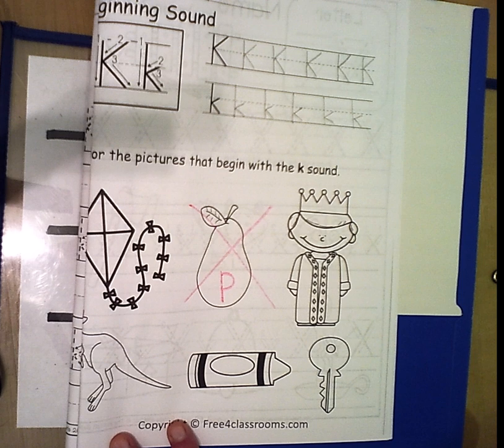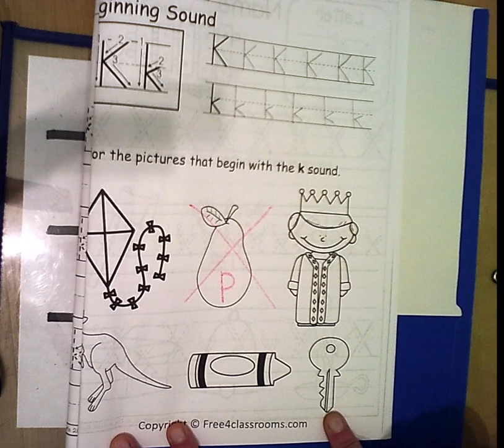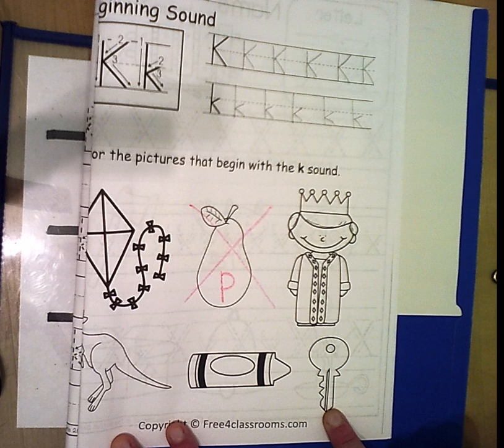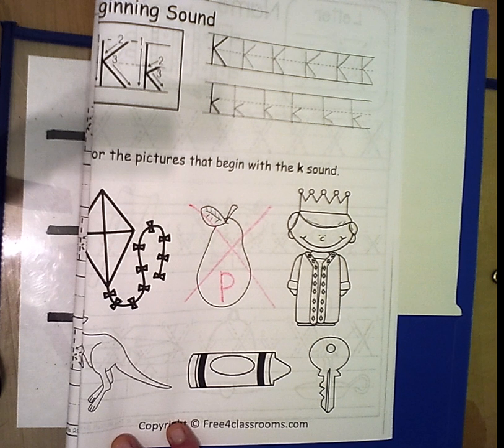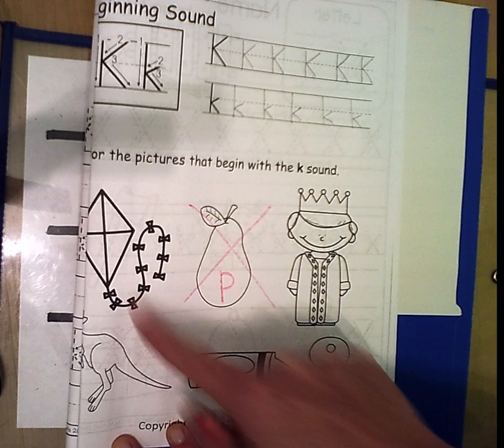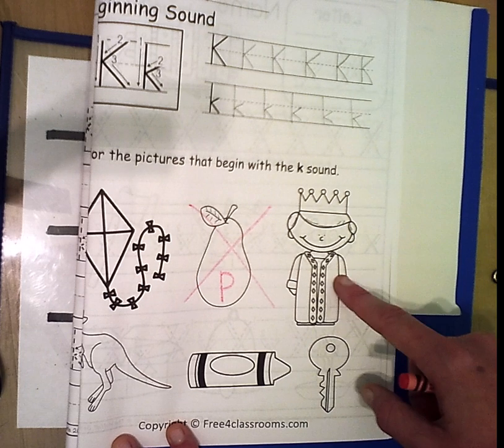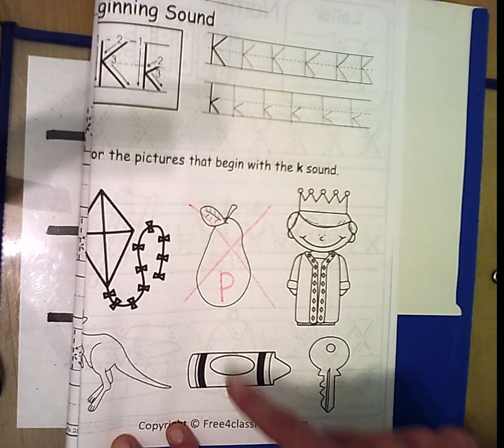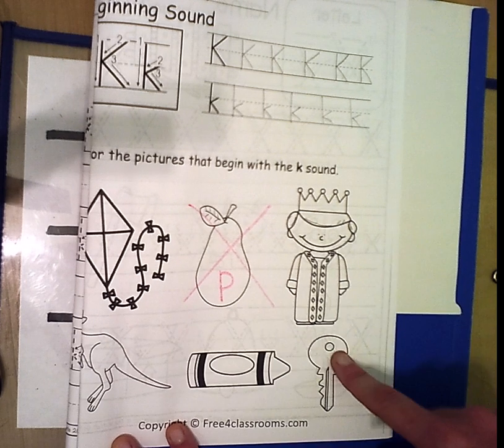All right, and our last one here, it's a key. Key. What's the first sound in key? K, k. Is it a match? Yes. So we're going to leave it. So you need to color in your kite, your king, your kangaroo, your crayon, and your key.